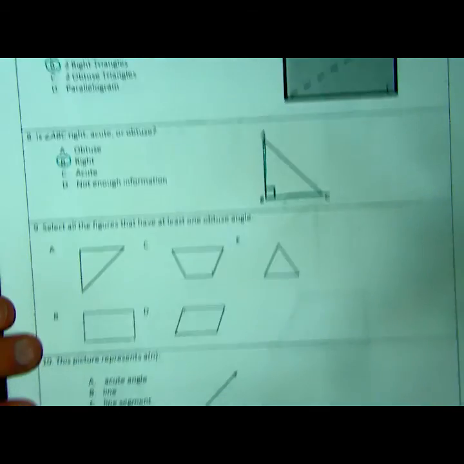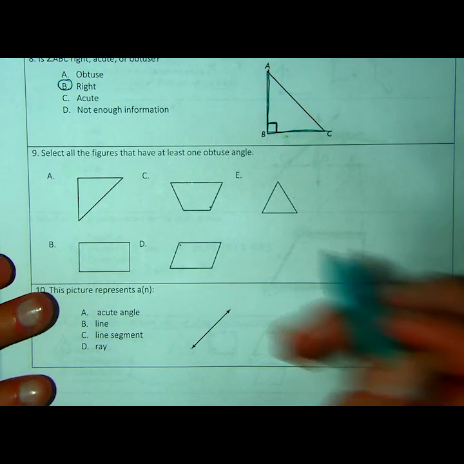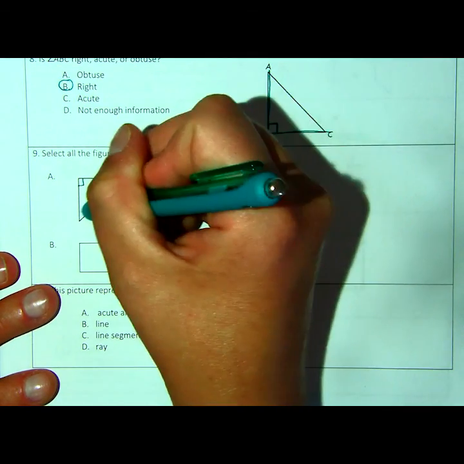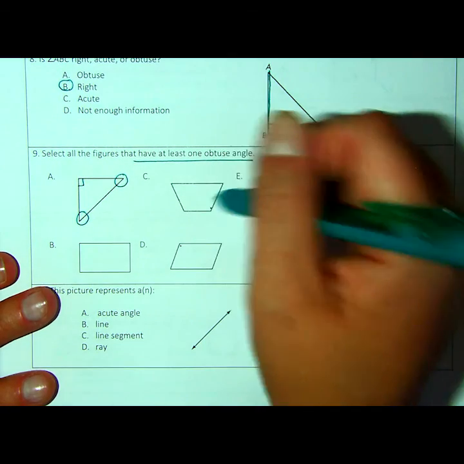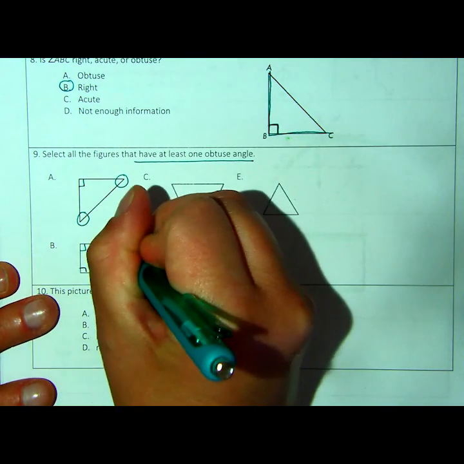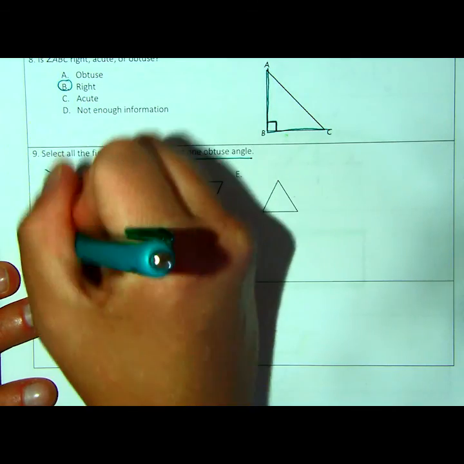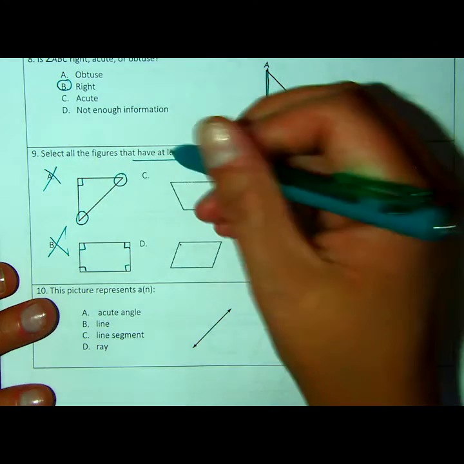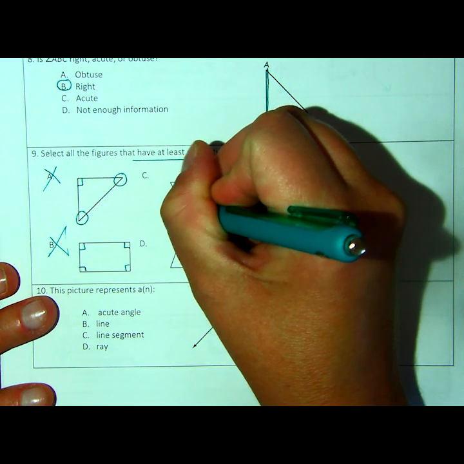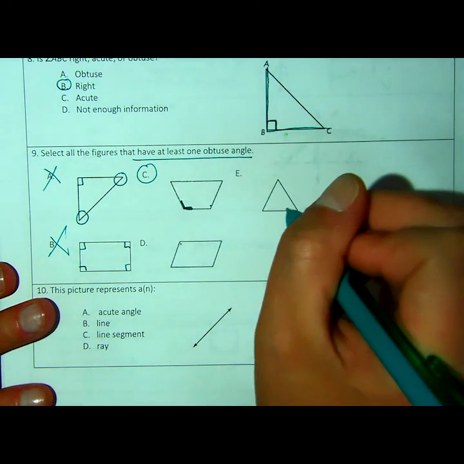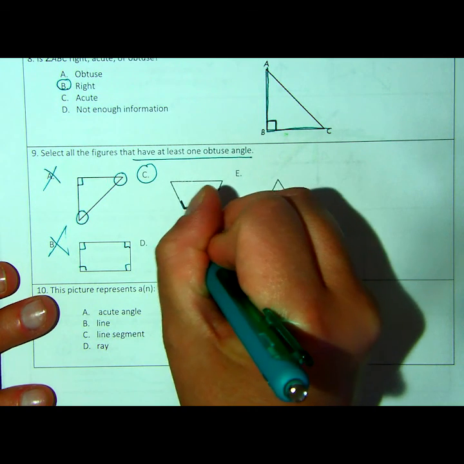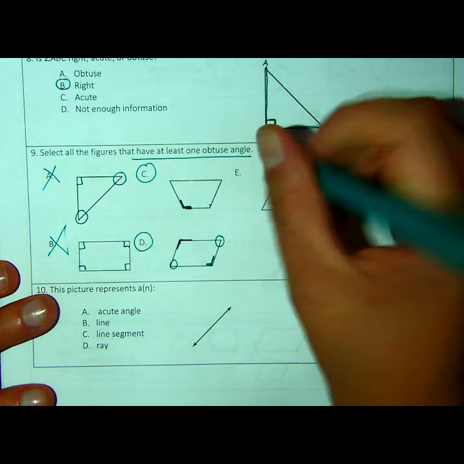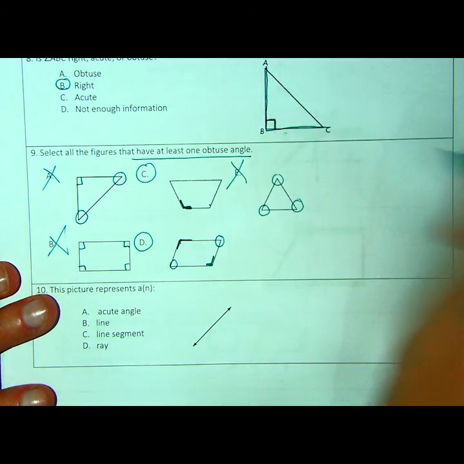Number 9. Select all the figures that have at least one obtuse angle. This is a right angle. These are both acute. A is out. B, right, right, right, right. B is out. Now we are on C, obtuse. This is obtuse right here. C has at least one obtuse angle. D, this is obtuse, so is this one. These are both acute. D has at least one obtuse angle. E, acute, acute, acute. The correct answers are C and D.